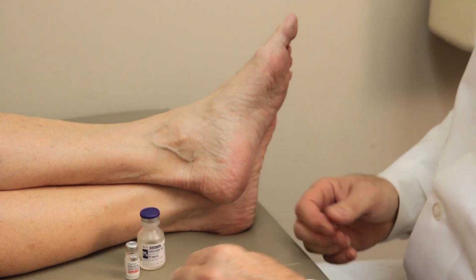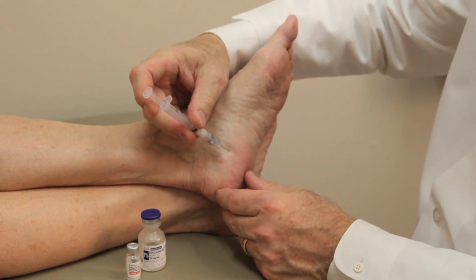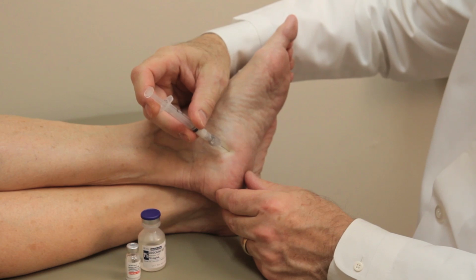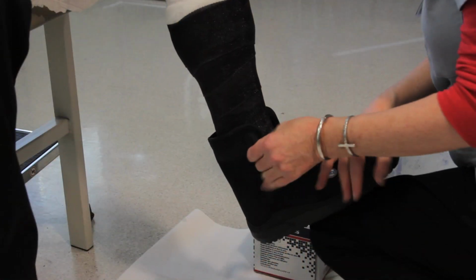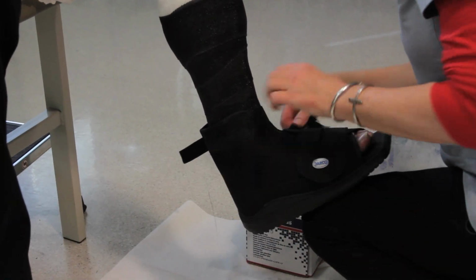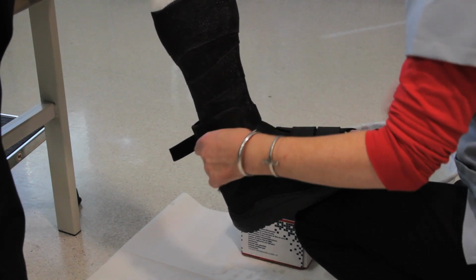Although not a first choice, sometimes an injection of xylocaine and a corticosteroid into the region of the plantar fascia will help reduce pain as well. It's also been shown in the literature that 65% of heel pain can be effectively treated with a short leg or below knee walking cast. Therefore, using a cast, while not a first-line treatment, may be used if some of these other treatments, such as night splints and heel pads, are unsuccessful.